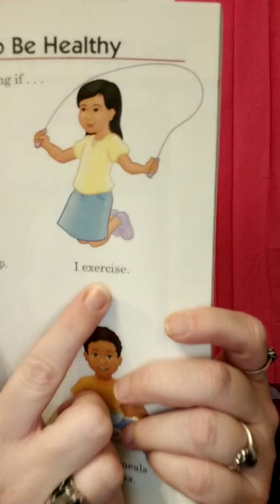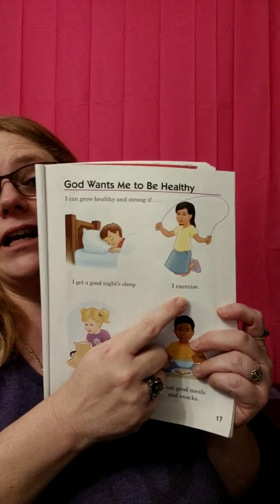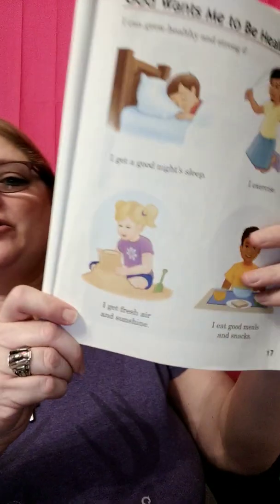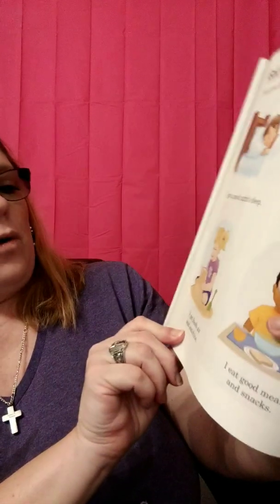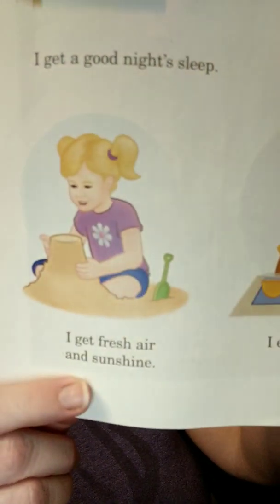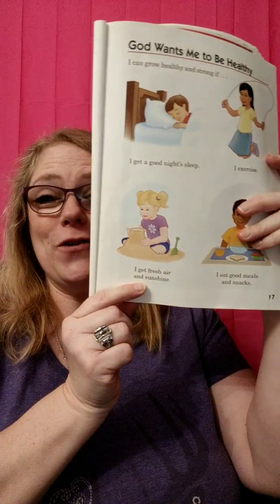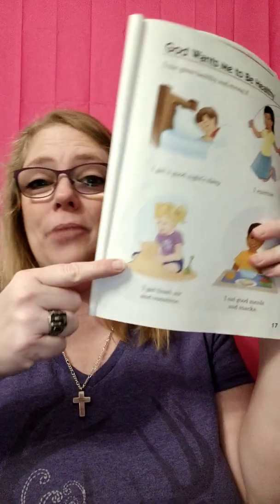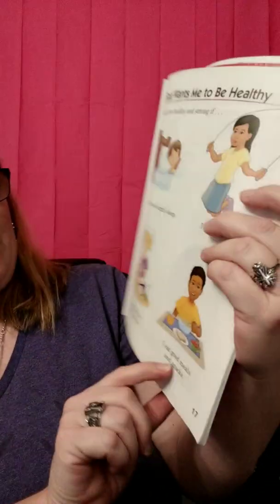I exercise. I hope each and every one of you is getting out each day and going and walking around the house or playing with your dog outside, playing with your dog inside, playing jump rope and skip, all the fun things that you can do while you're at home. I get fresh air and sunshine. Fresh air is so good for you. Yes, it is. Go outside every day. You need to get vitamin D in your skin from the sun by being outside every day.